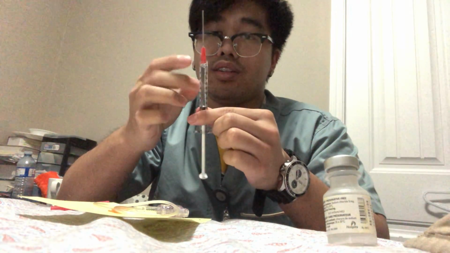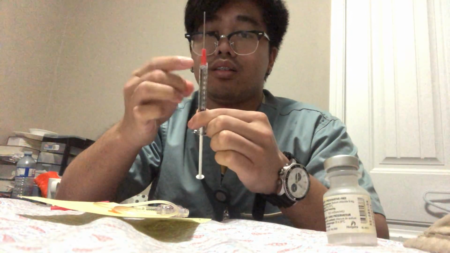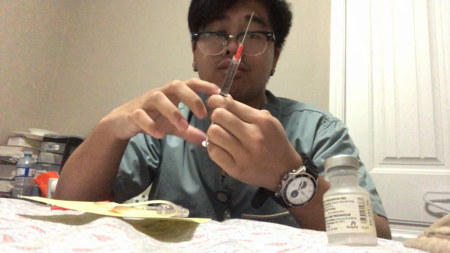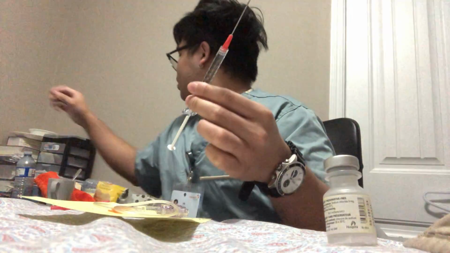Now that I've done that, if there's any air bubbles in here, carefully flick it like that until it goes up, and then take the remaining off, and then take the remaining off on the sharps container. Okay, good.